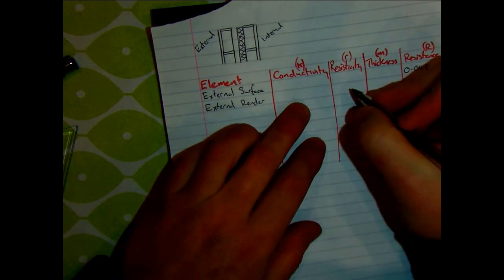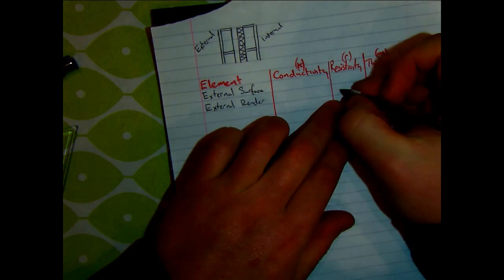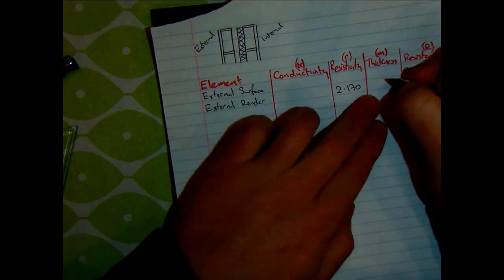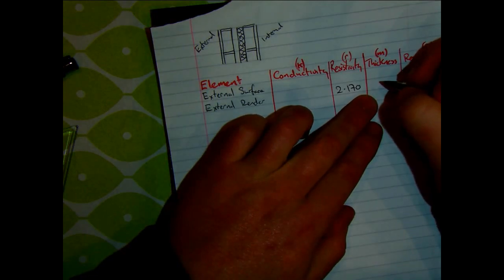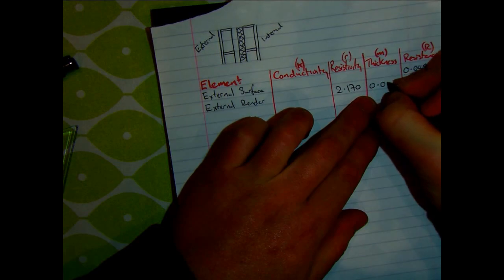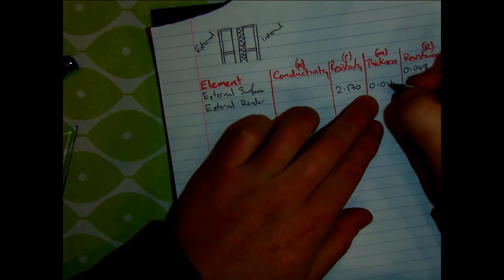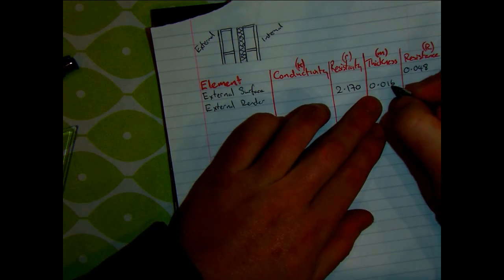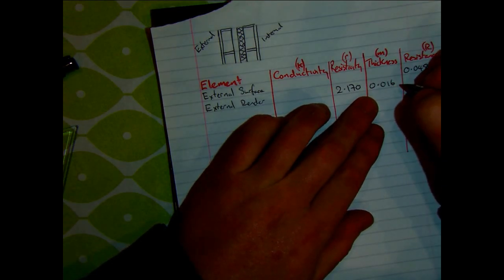We don't have the conductivity, but we do have the resistivity. It has 2.171. The thickness then of it, remember you have to get this in meters, so it's 0.016. In the question it gives us 16 millimeters, but in meters it's 0.016, so make sure you get that.